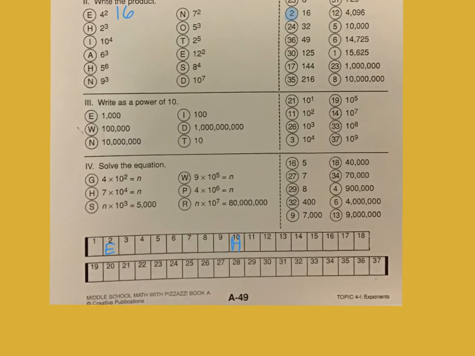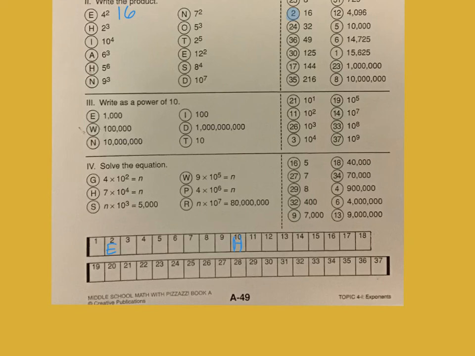Okay, go to exercise 3, and it wants us to write as a power of 10. Now, we haven't talked a whole lot about this in this assignment, but let me explain. It's pretty simple. So if I want to write as a power of 10, I go, okay, well, how many zeros does this have? 3. So I know that this is 10 to the 3rd power. So I'm going to go over there. So that is 26. So E is 26. So I'm going to come down to the bottom, and I am going to find 26 and write an E for 26.